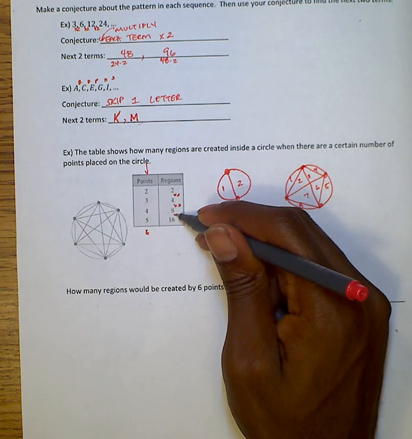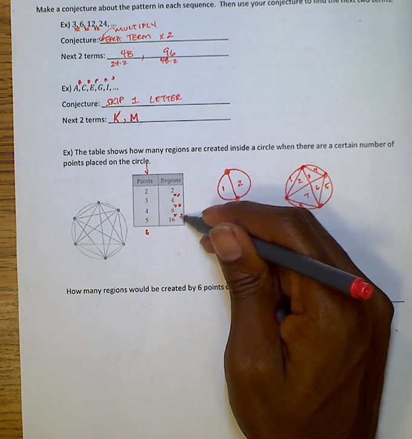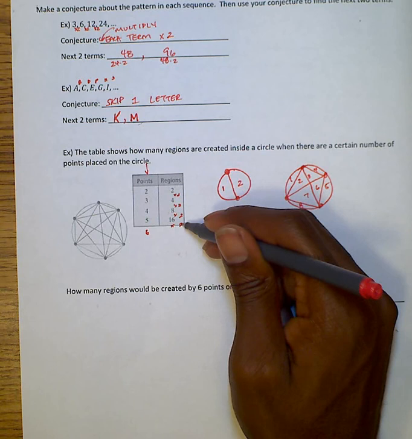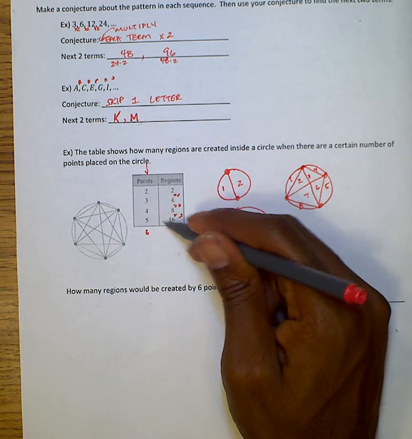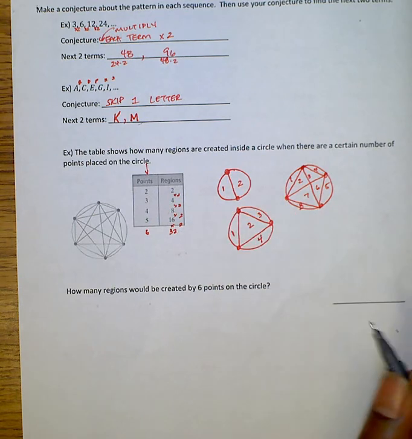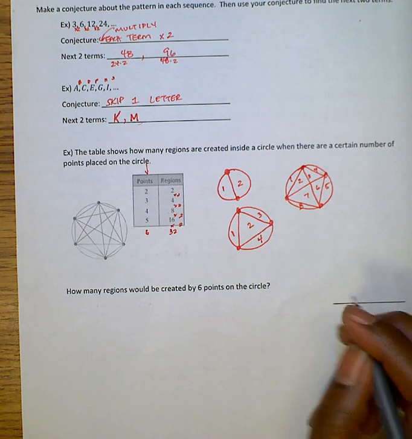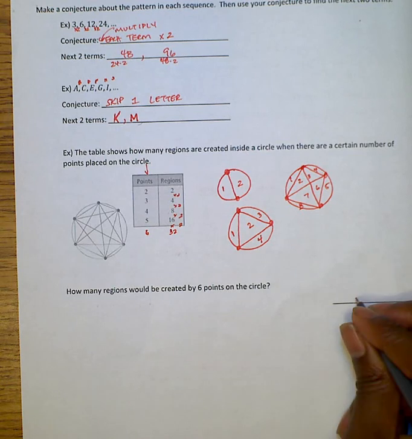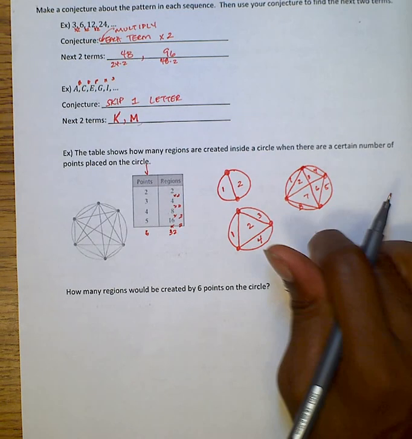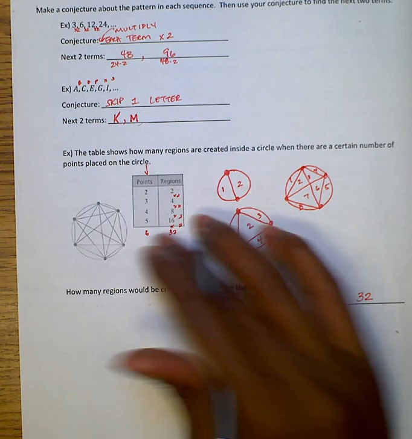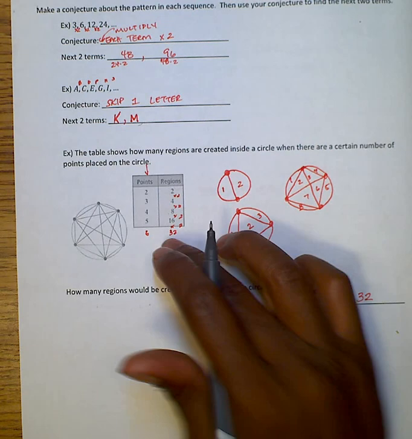Okay, so if I follow that pattern, I can do that here. If I doubled it, if there are 6 points, they would create 32 regions. So there's 2 ways that we could do it. We could keep creating circles and lines, or we could recognize the pattern and make our conjecture about this. Okay.